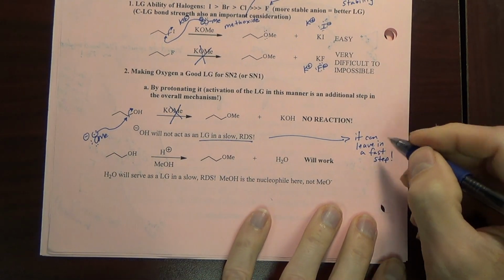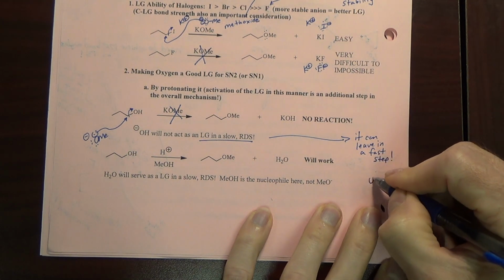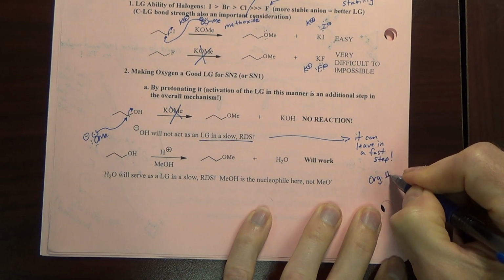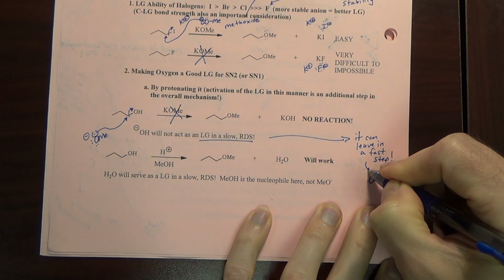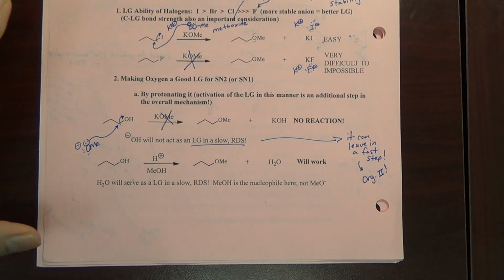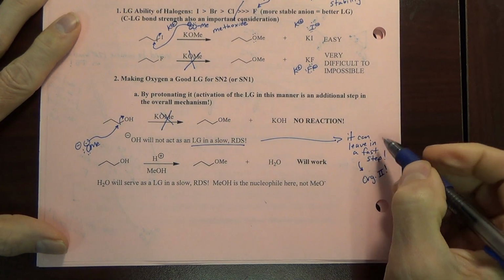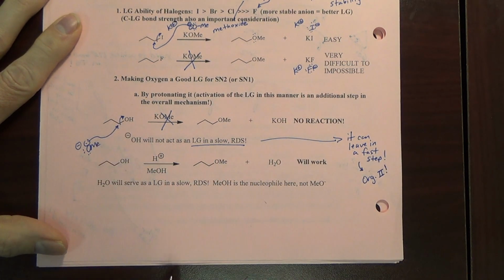In organic 2, we will see mechanisms in which the leaving group leaves in the fast step. I'll just make that note. But when we get to organic 2 and we talk about this, you guys will say, no, OH is a bad leaving group.